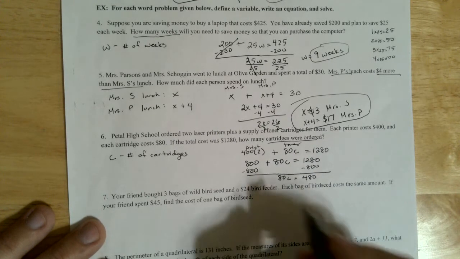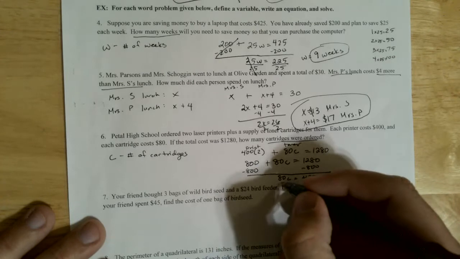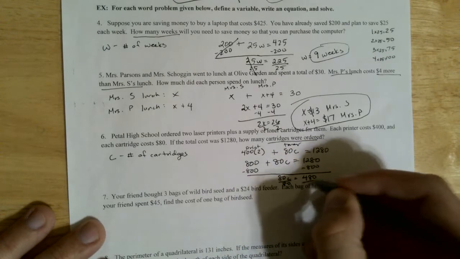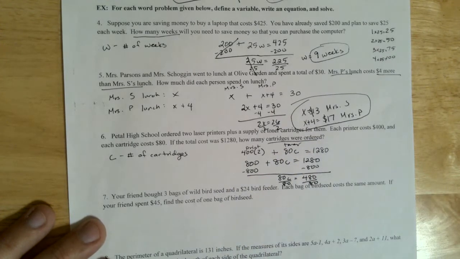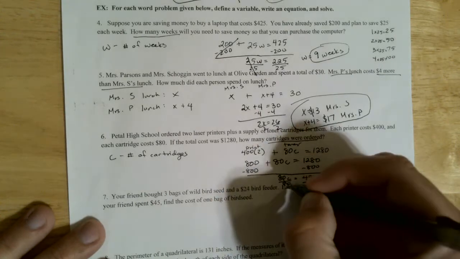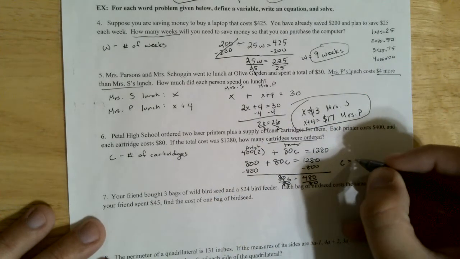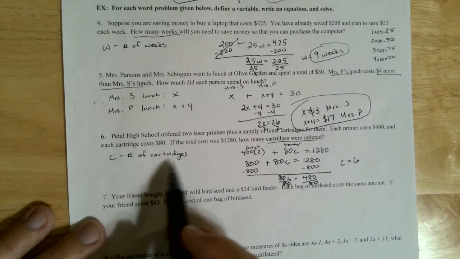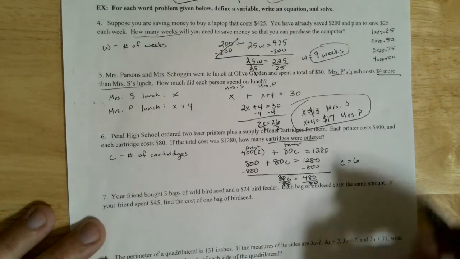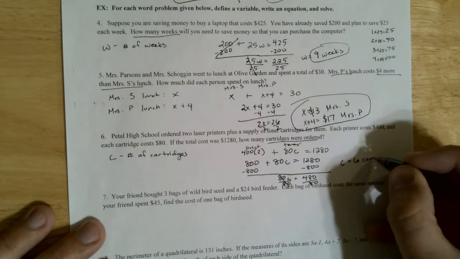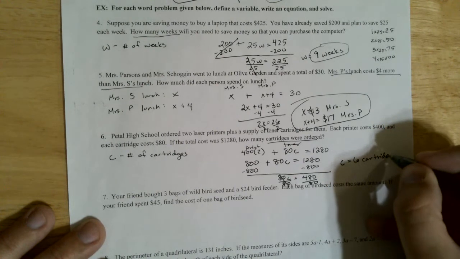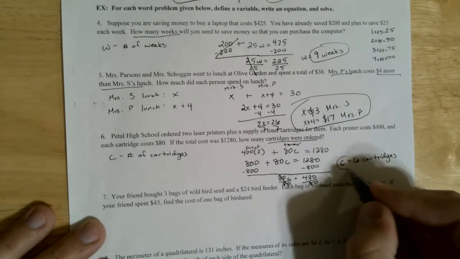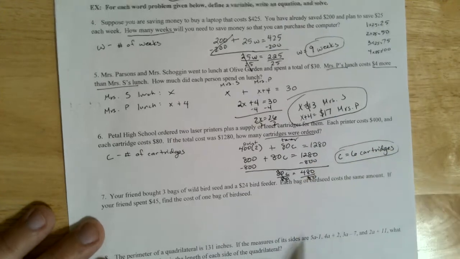And then now to finish this out, 80 times C equals 480. So we're going to finish it out by dividing by 80 on both sides. Cancels out. So we get C is equal to 6. And keep in mind, C was representing the number of toner cartridges that were bought for the printers. So the answer is there were 6 toner cartridges that were bought for the 2 printers.